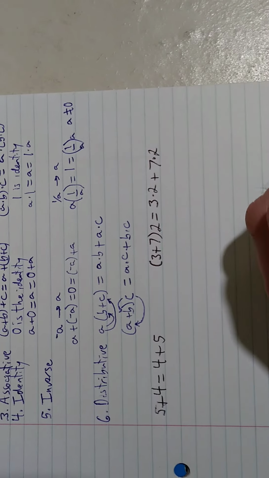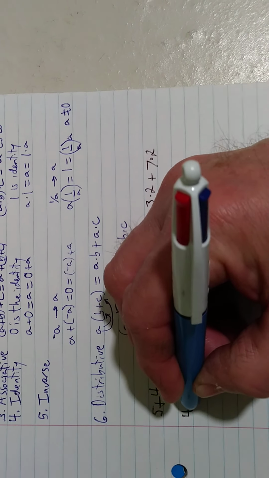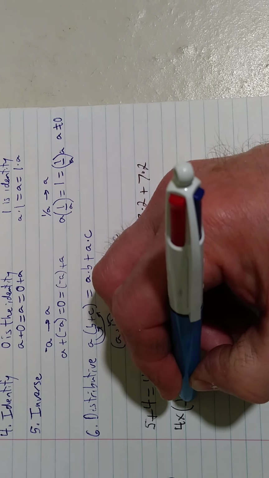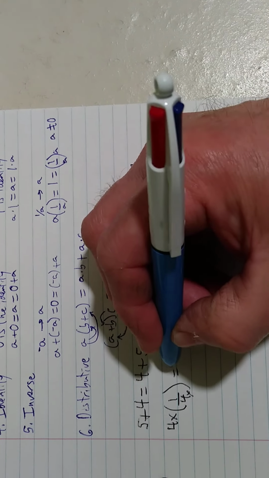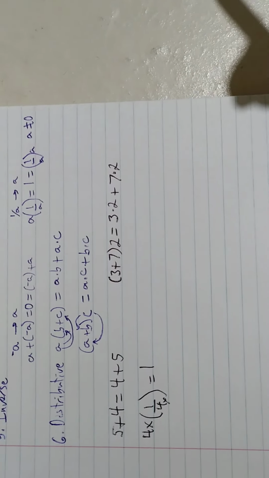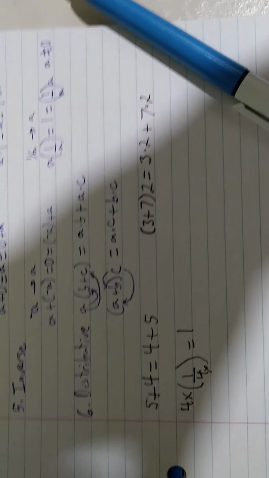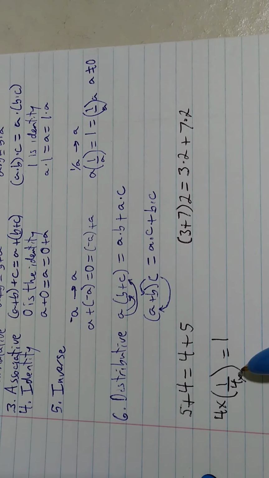Okay, let's try another example here. 4x times 1 over 4x equals 1. Okay, so here's another example. What do you think the property this example right here is illustrating?